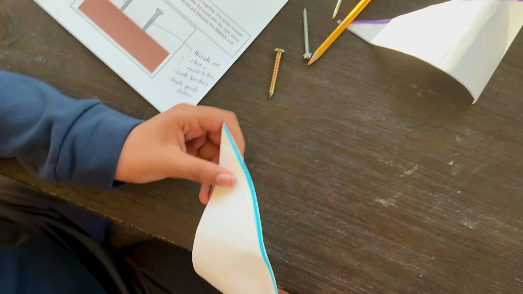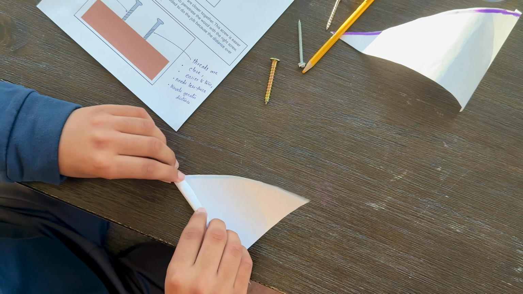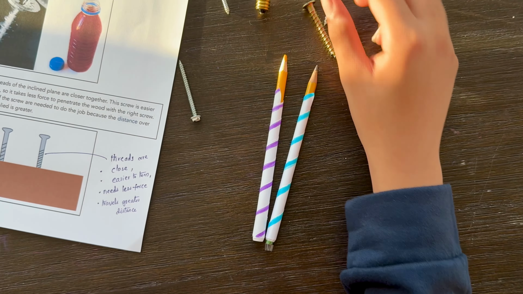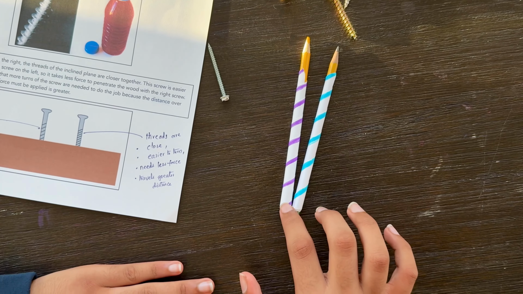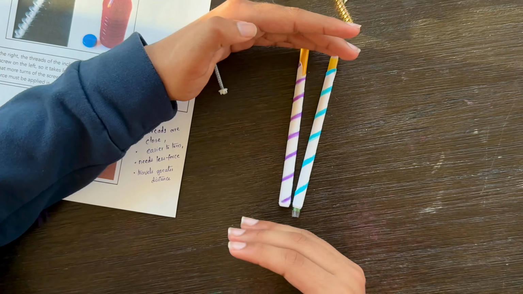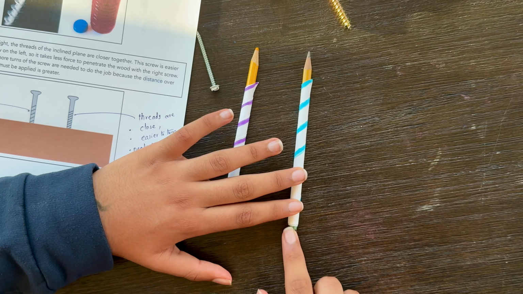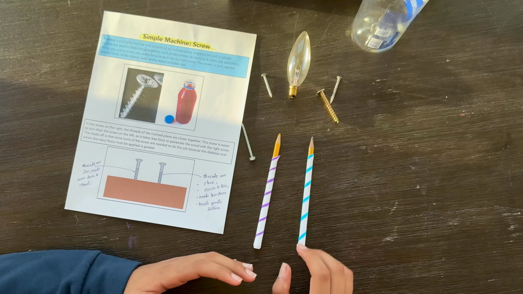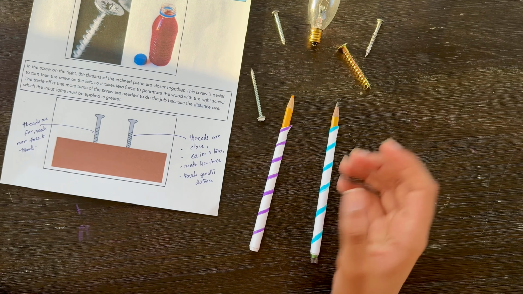So if you have a small inclined plane, and I wrap it around, when we have a longer inclined plane, even though it takes less effort, it requires more time. So with the longer, purple inclined plane, we see that there are more threads over this certain distance of the pitch over here. But for this blue inclined plane, since it was a shorter inclined plane, it requires more effort but less time, as we just explained. So this has a higher pitch but fewer threads.